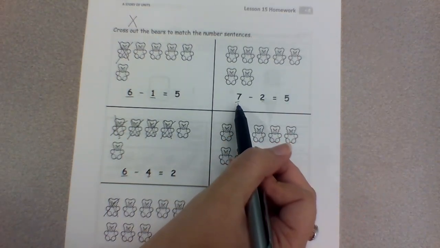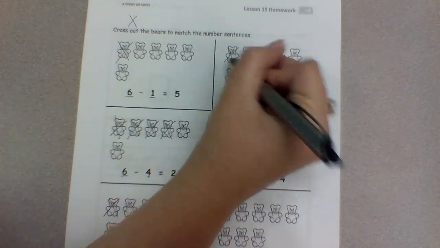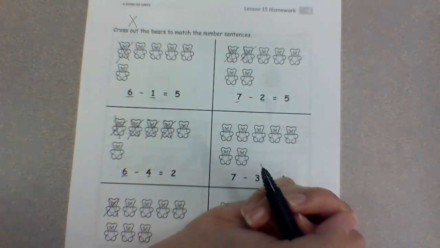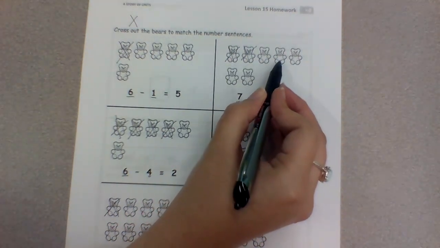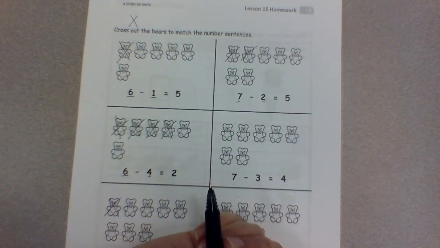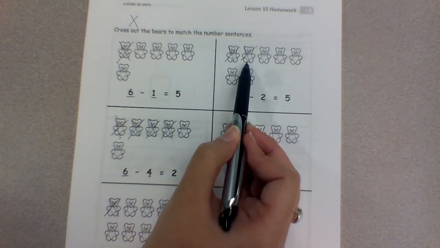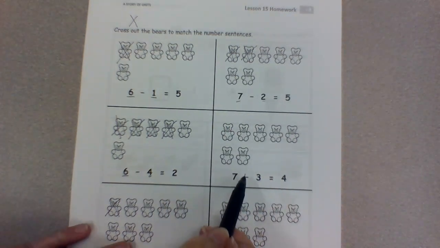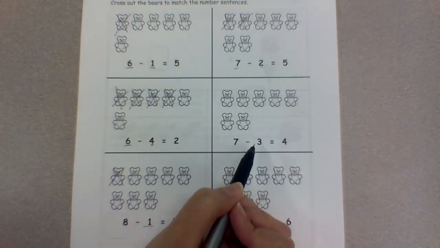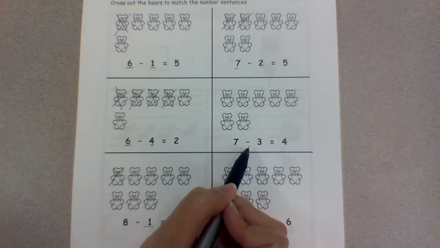I start with 7. I'm going to take away 2. And I am left with 1, 2, 3, 4, 5. You should have marked out 2 bears. Look at your next problem. Go ahead and work this problem on your own. Push pause. When you're ready to find your answer, push play again.